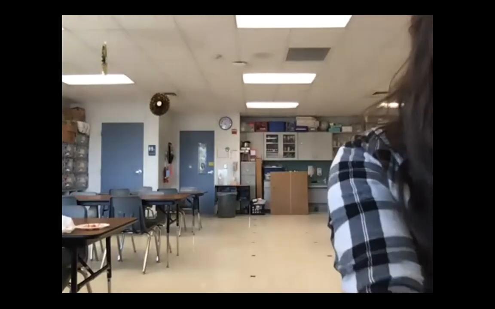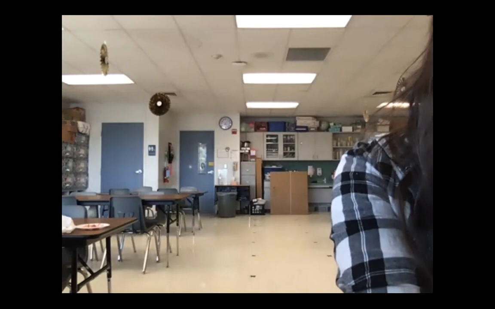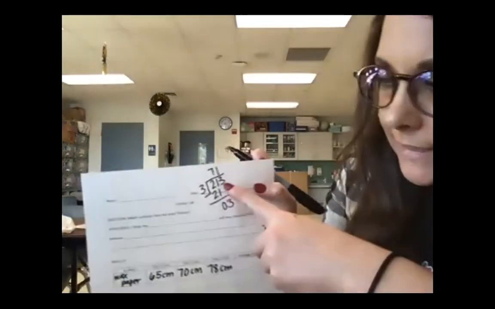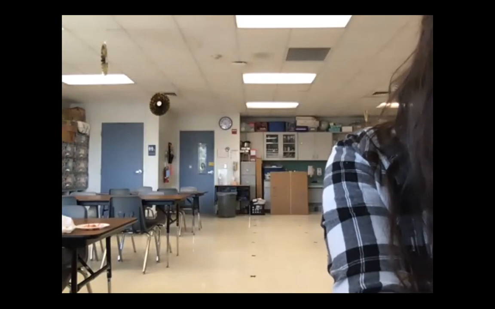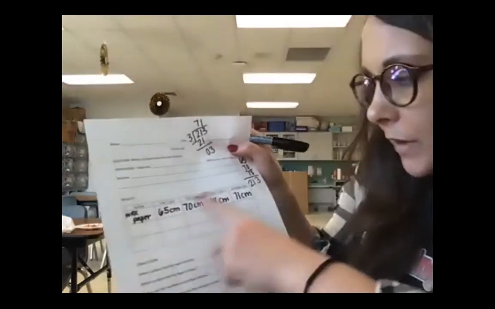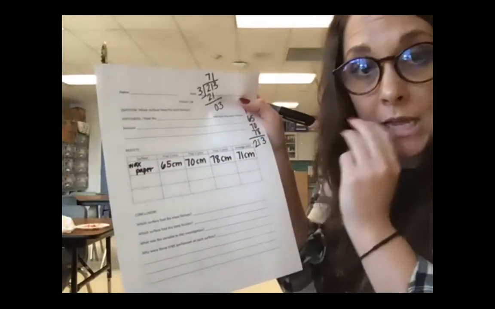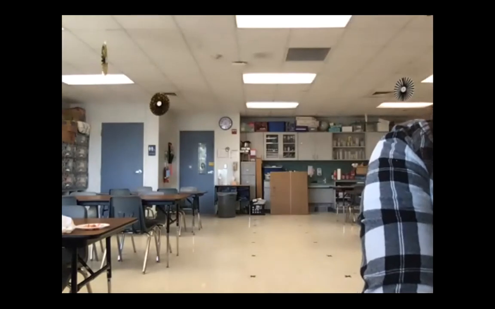All right, so when I divide 213 by 3, I get 71, exactly. So that means the average distance that my car traveled on the wax paper was 71 centimeters. I took my 3 trials, added them up, divided by 3 because that's the number of trials I did, and my average is 71. We're going to repeat that with the sandpaper.